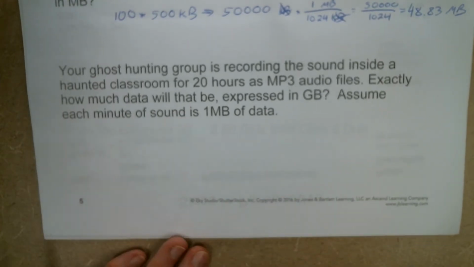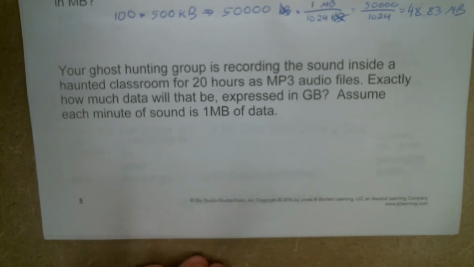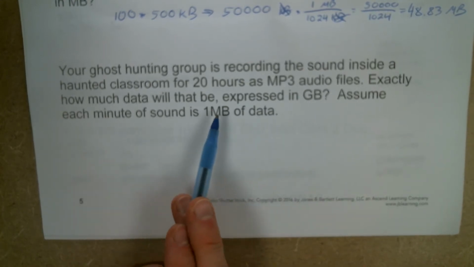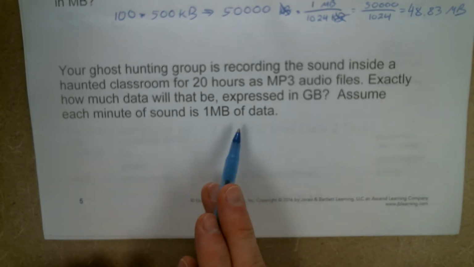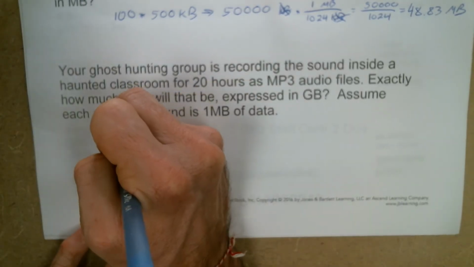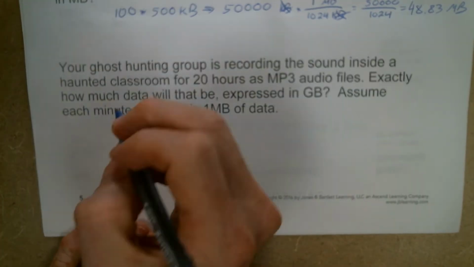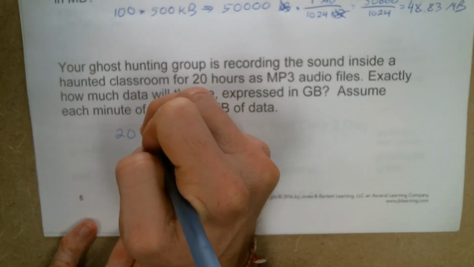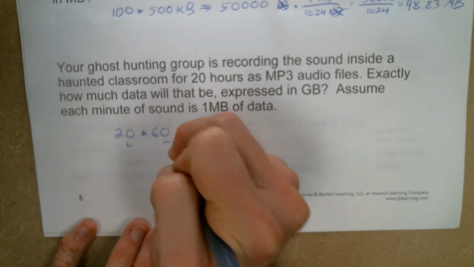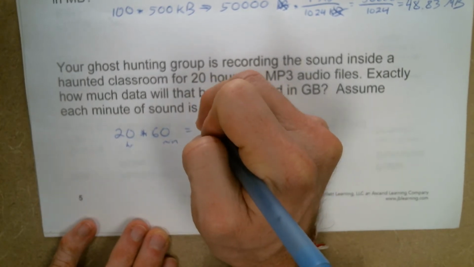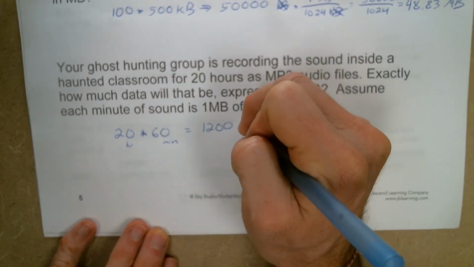Your ghost hunting group, because who's not part of a ghost hunting group, is recording the sound inside of a haunted classroom for 20 hours as MP3 audio files. Exactly how much data will that be expressed in gigabytes? Assume each minute of sound is 1 megabyte of data. Well, if we're doing this for 20 hours, and the last time I checked there were 60 minutes in an hour, that gives us 1,200 minutes of audio.